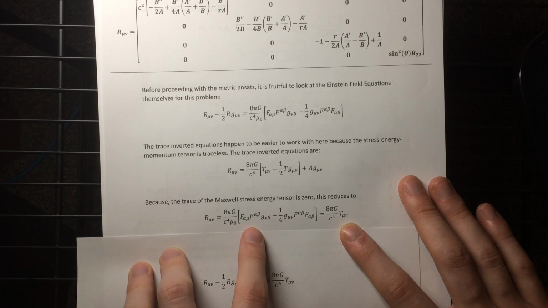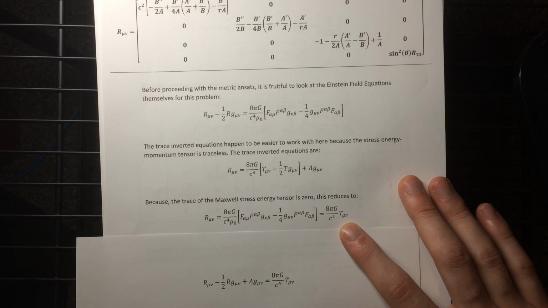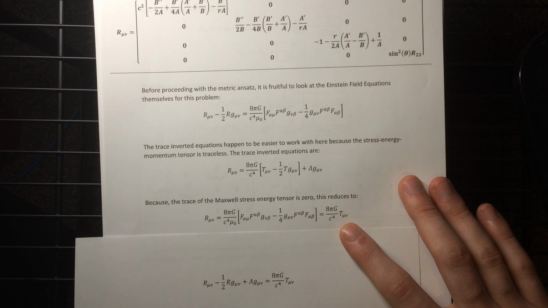But in this case you do, but only because the stress energy tensor happens to be traceless for this case. So this means the scalar curvature need not be calculated because it doesn't show up in these equations. This is why I placed this discussion just after calculating the Ricci curvature tensor. We can therefore move on to computing the Faraday tensor and the stress energy momentum tensor.